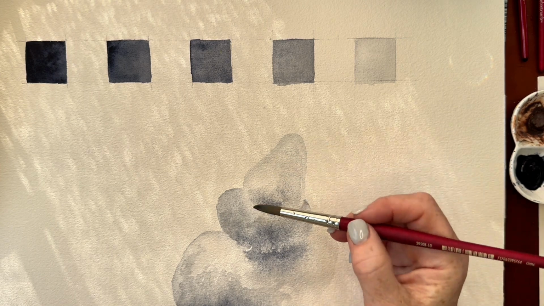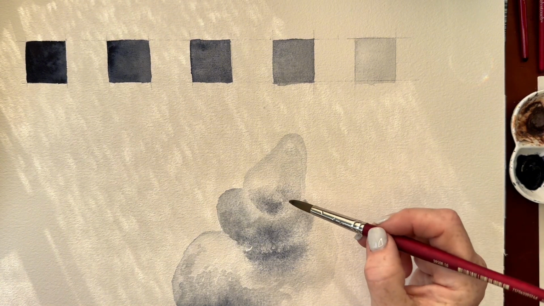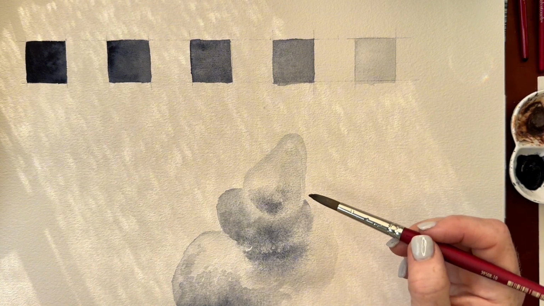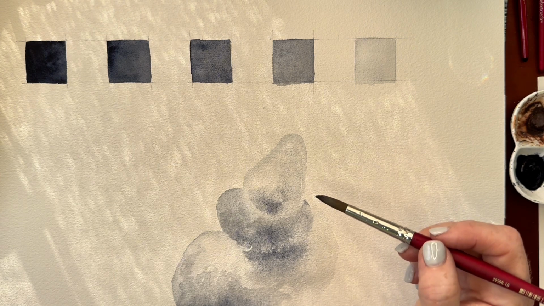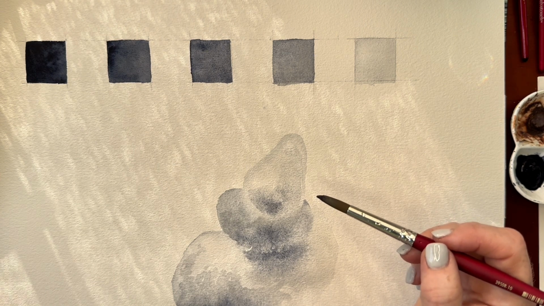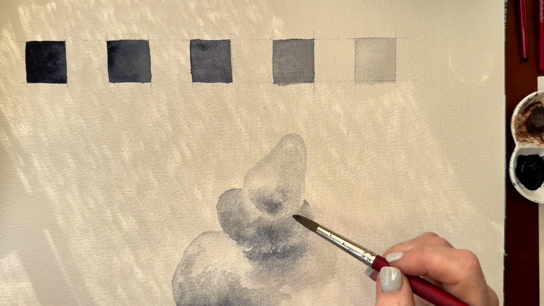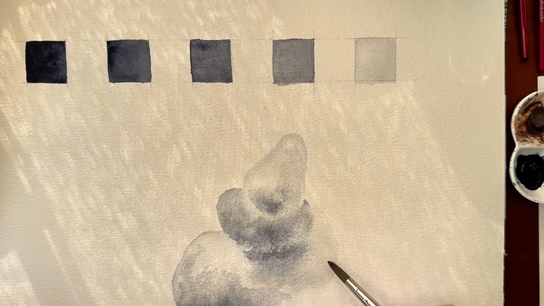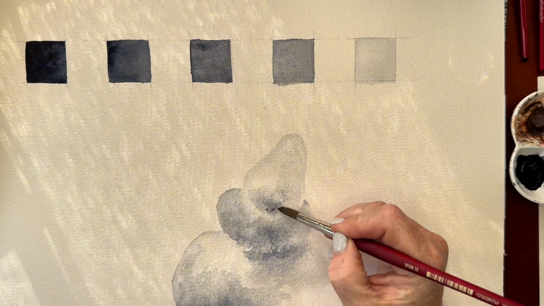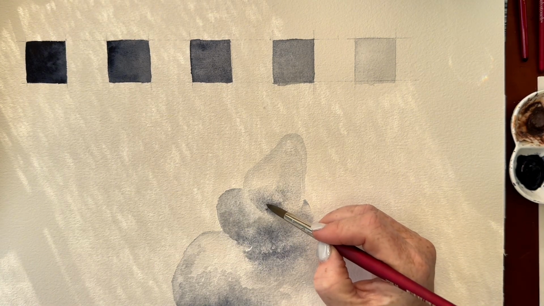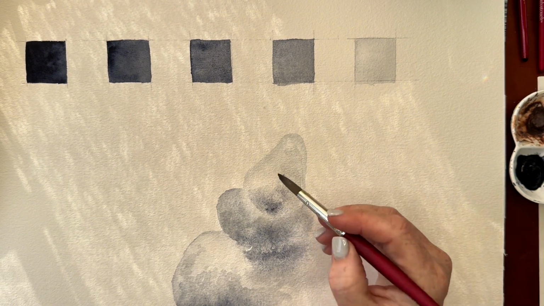Do we feel like this first rock has any darkest darks? If I look back at that light example of my range, I don't feel like it does, so I'm not going to add anything further. And when I look at my darkest dark, it's mostly happening kind of in here and down at the bottom. So I may just add, again, for some of that rock texture, just a couple of those, and we can go in with the small brush at the end.